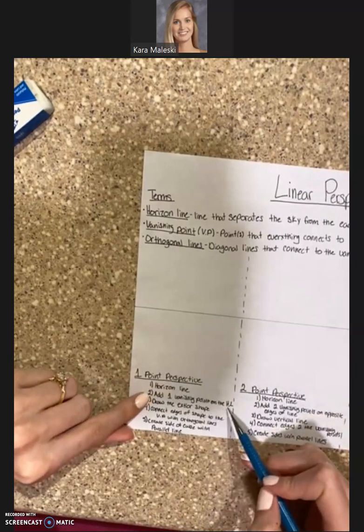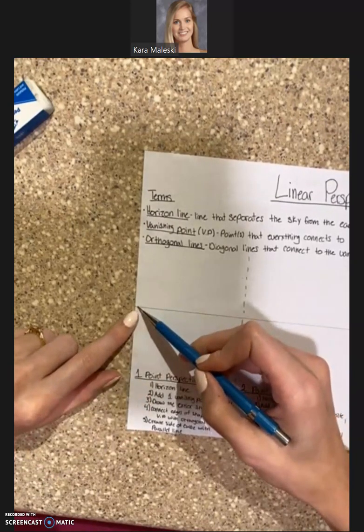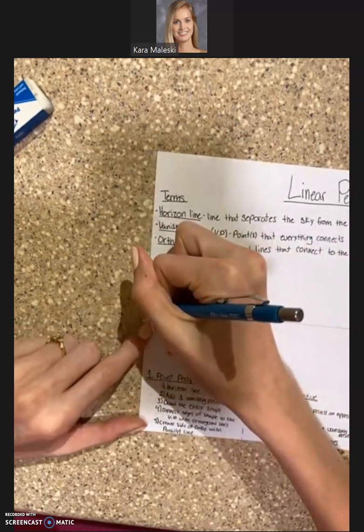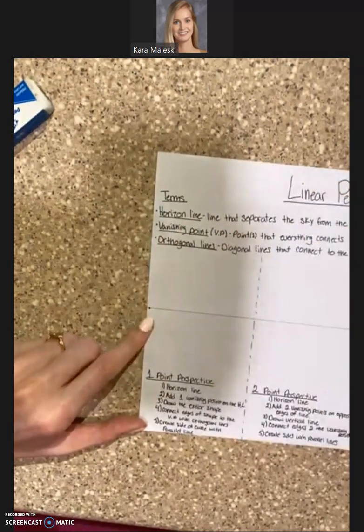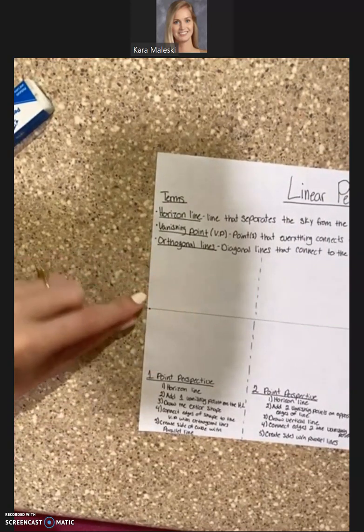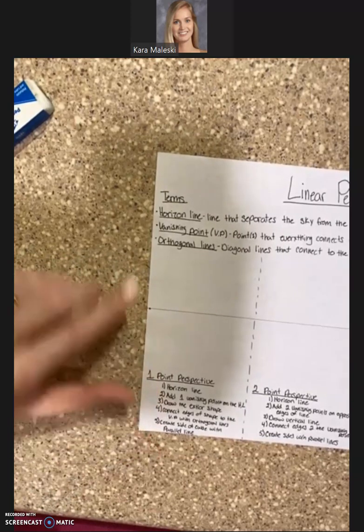The second is we need to be adding one vanishing point. For today, I'm going to be placing my vanishing point on the edge over here. You can either do a small dot or an X marks the spot, so you know you need to connect everything back to this 1 point for our 1-point perspective.